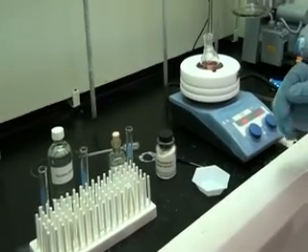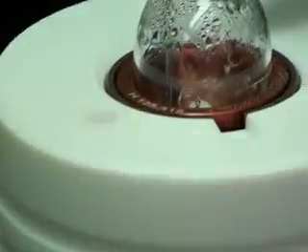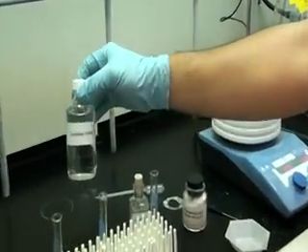Now that all of the solid has dissolved, we will add 3 ml triethylene glycol.